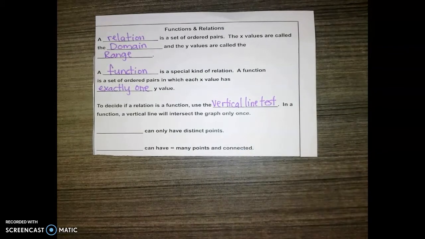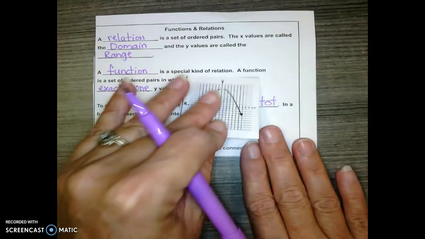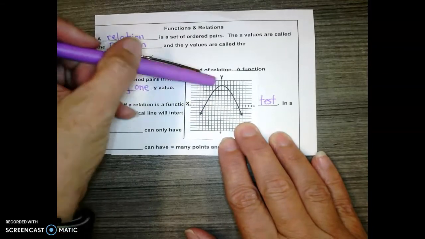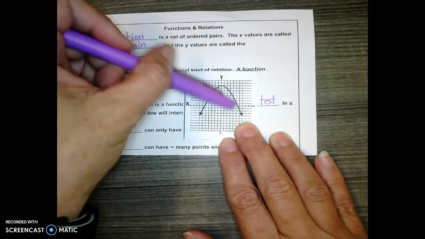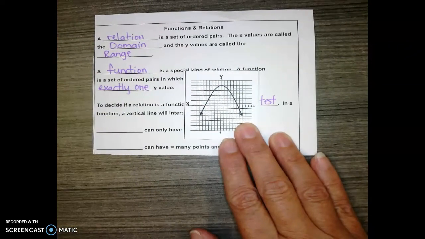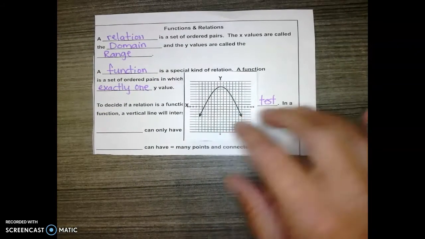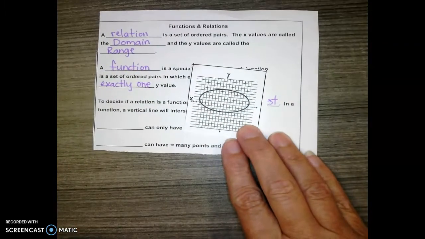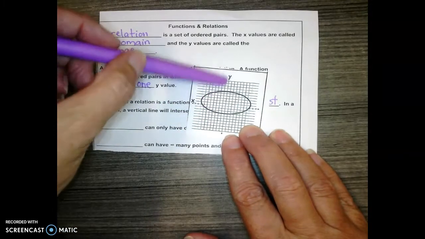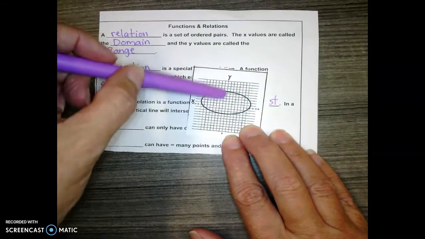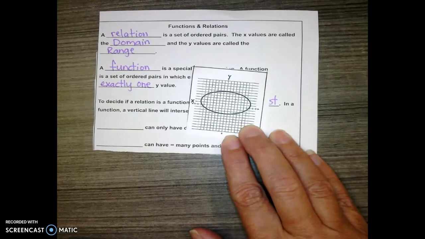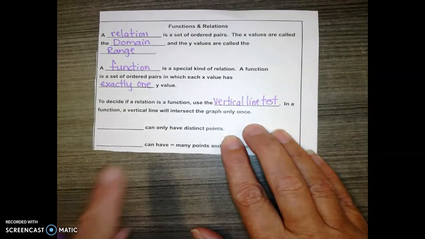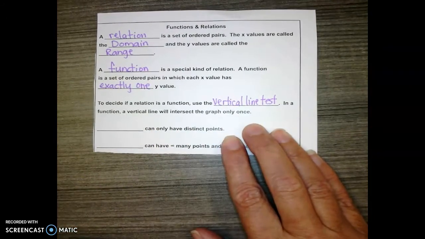Okay, so if I have a graph such as this one, and I pass a whole bunch of vertical lines through it, and it only touches that graph once, that's a function. If I take this graph, and I pass my vertical line through it, you can see it hits more than once. That means it's a relation. Okay, so if it hits more than once, it's a relation. If it hits only once, it's a function.